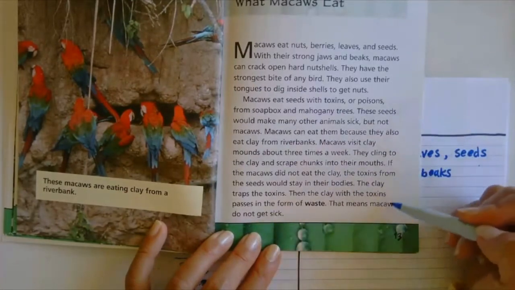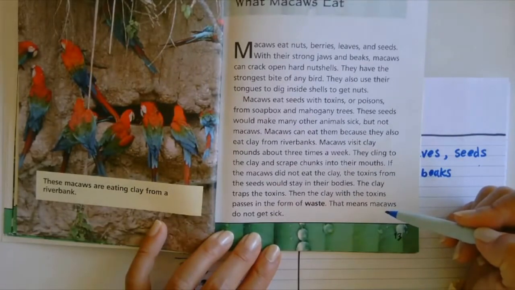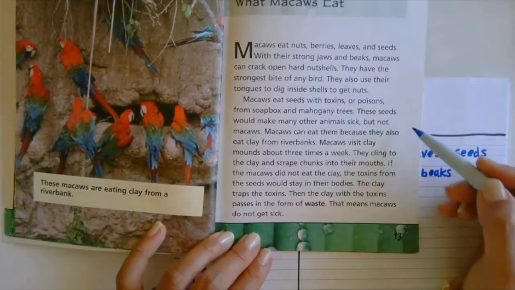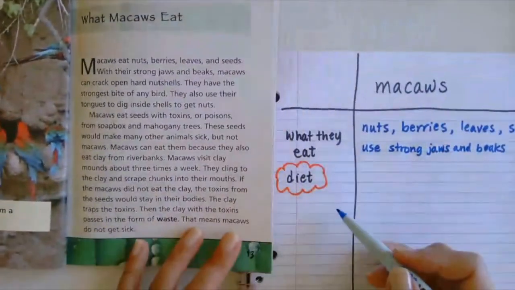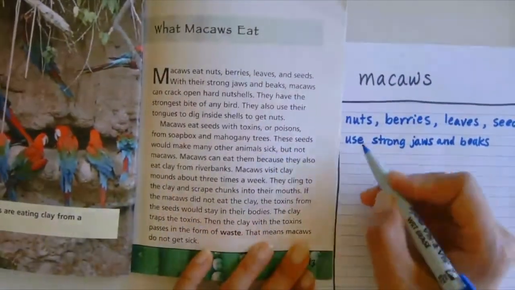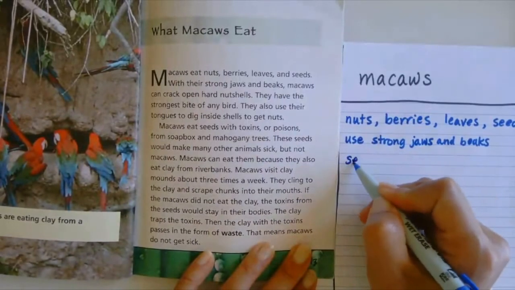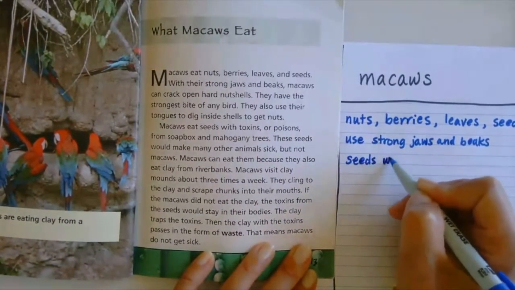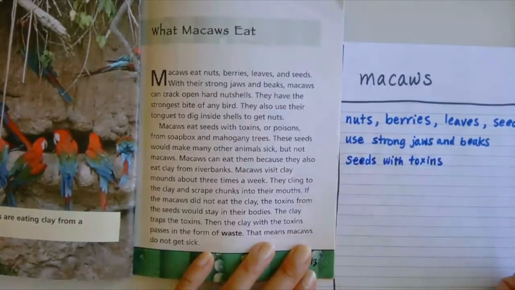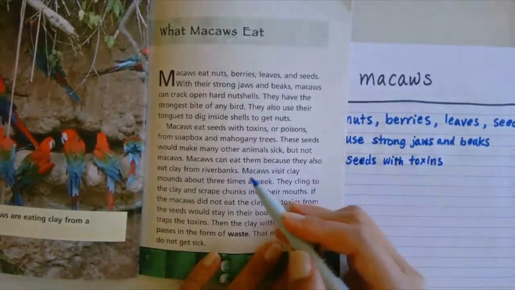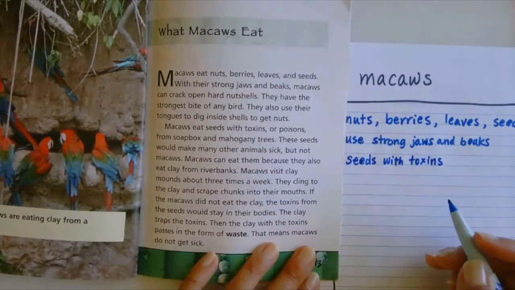Well, I just read this whole paragraph. It's talking about seeds with toxin and how the macaws do not get sick. So I'm going to gather some information and put that in here because it talks about their diet. So let's see, right in here. I'm going to write in here, they eat seeds with toxins, which is another word for poisons. And I also see that these animals do not get sick.